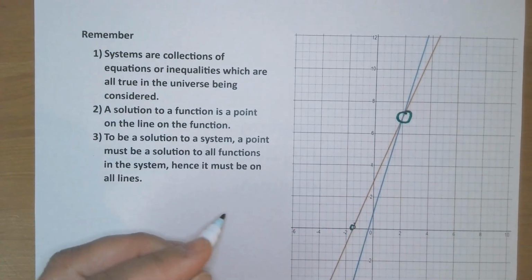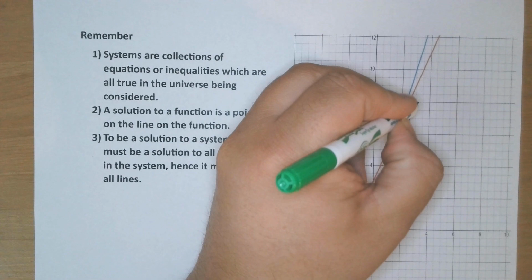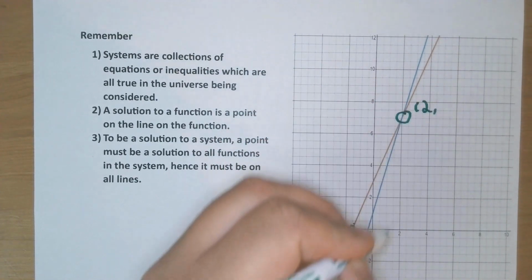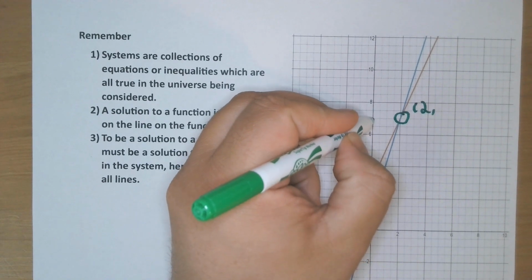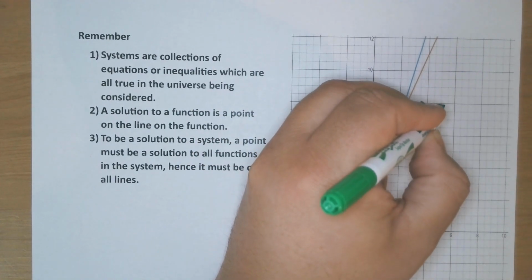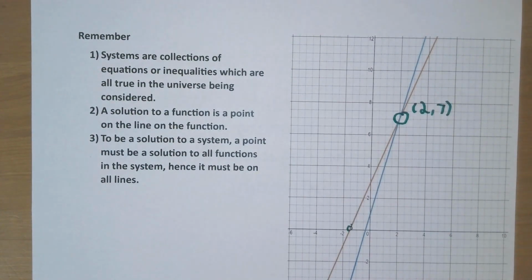And so I know that that's going to be the point 2 is my x-coordinate. And then my y-coordinate, it looks like 6, that's divided into 6.5, 7. So 2, comma 7. And so that is the solution to this particular system of equations. So that's how I do that graphically.